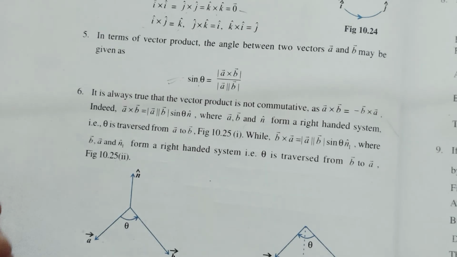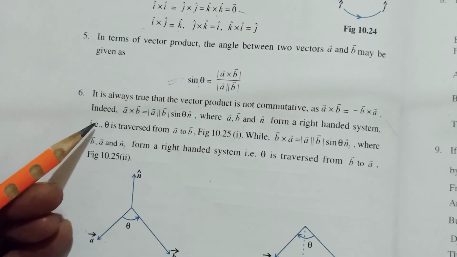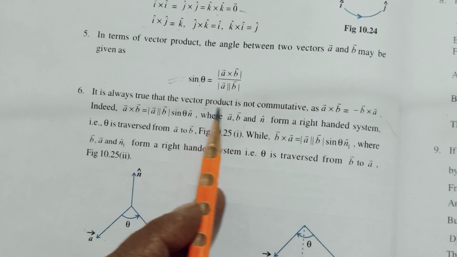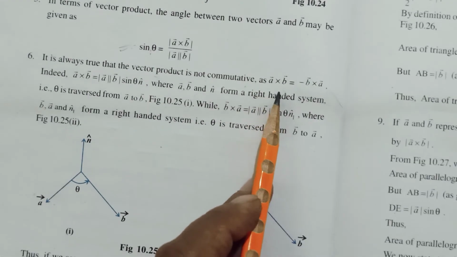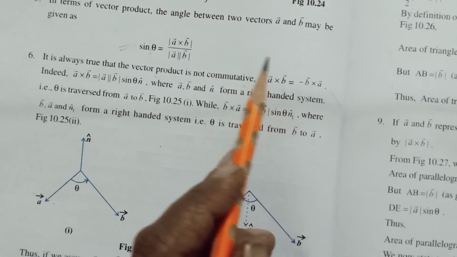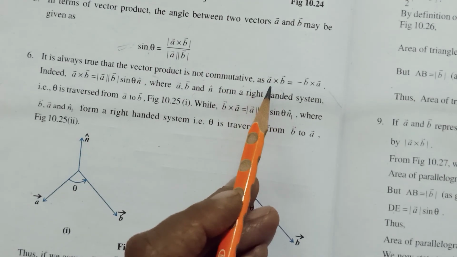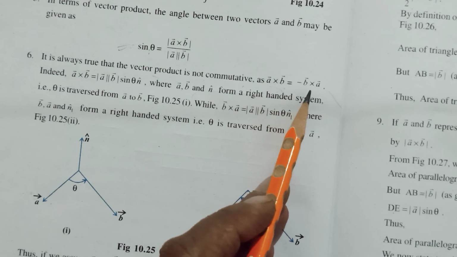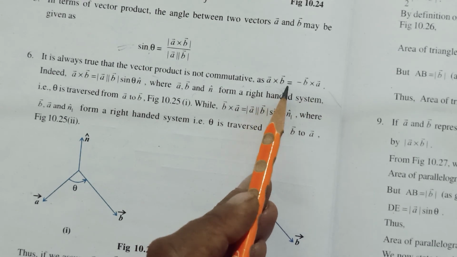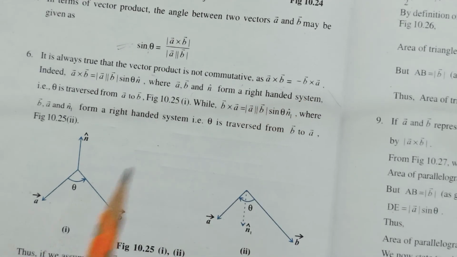Alright children, in continuation of that, the next result follows. They are saying that the vector product is not commutative. I told you it will differ by a negative sign, because if the rotation is reversed, it becomes a downward vector. So a cross b has equal magnitude of course, but the direction is reversed. So a cross b becomes minus of b cross a, to be kept in mind.